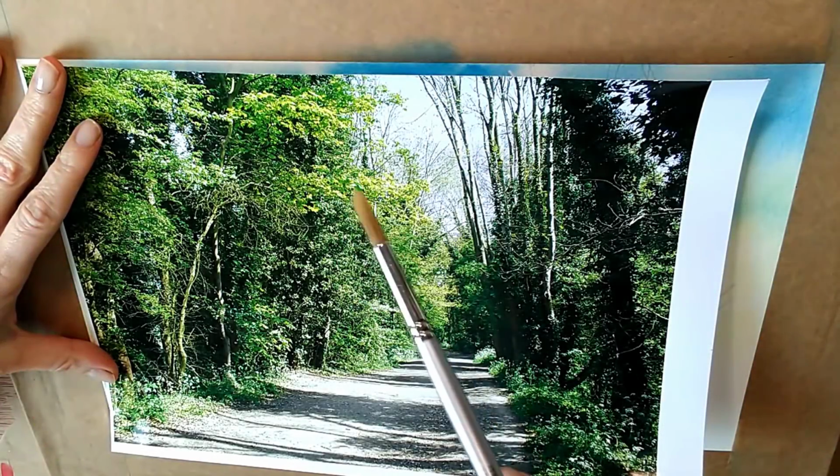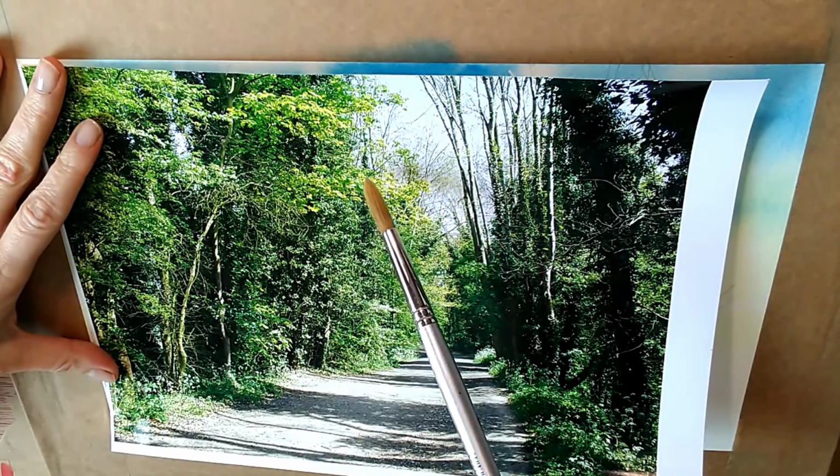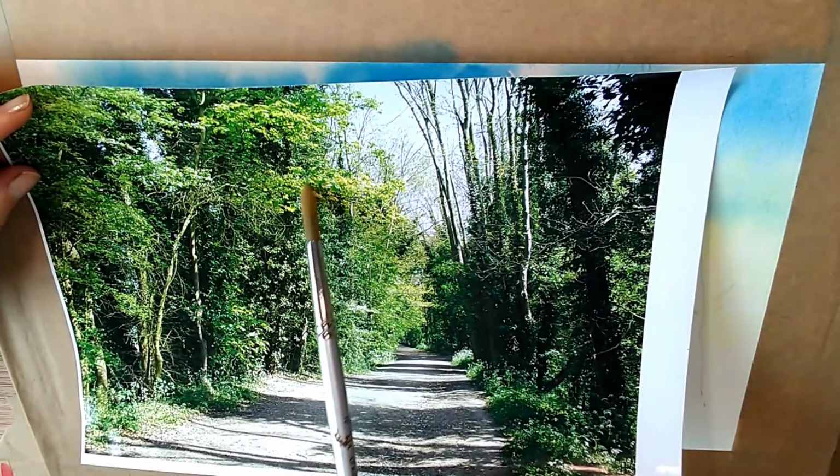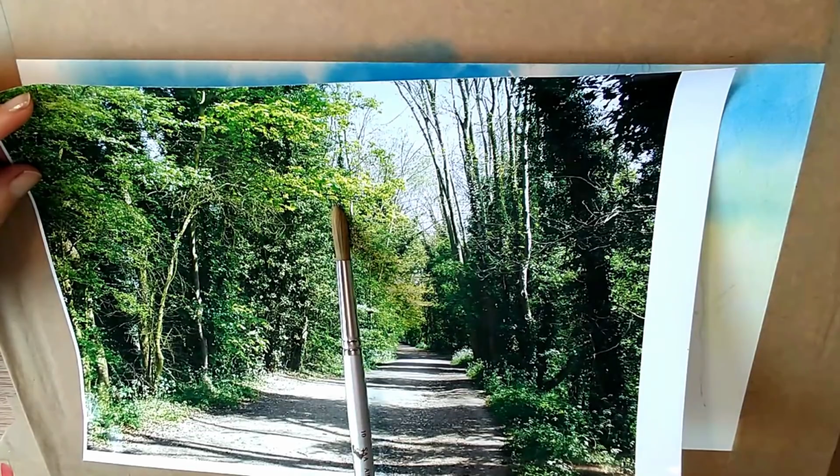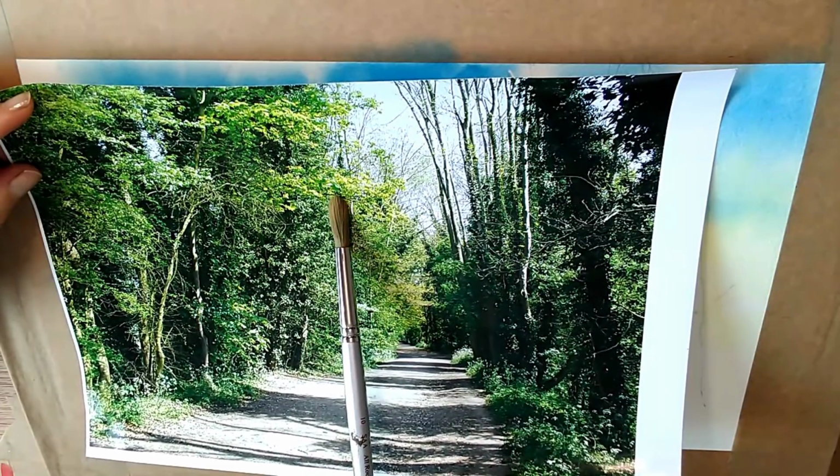So we're now going to put our lightest areas in. So here's my original painting. I've got some lights to put in now. What I want to do now is put in the lightest of the green leaves, because we're working sort of light to darks. So it's going to be lights, then midtones, then darks.